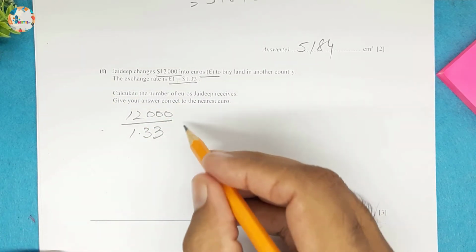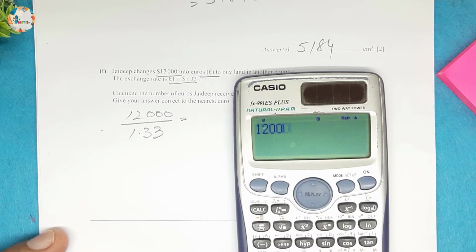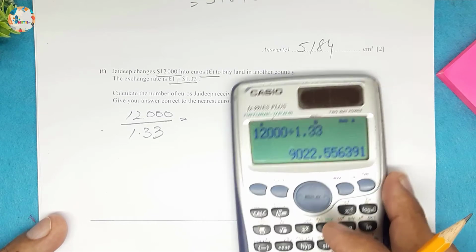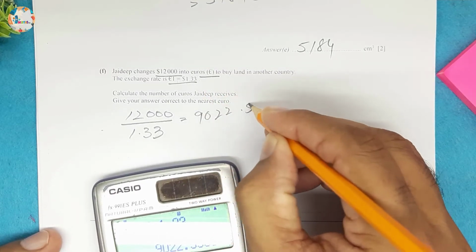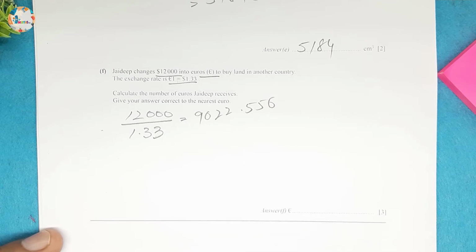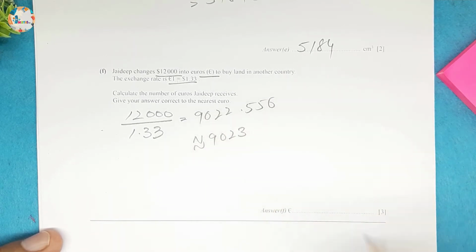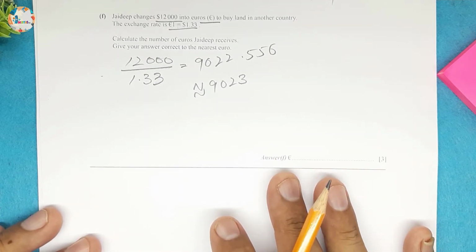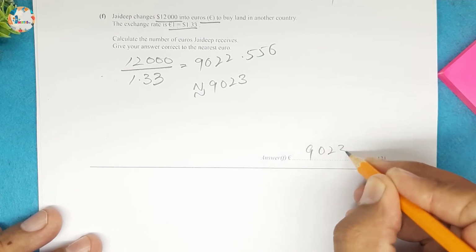So 12000 divided by 1.33 is equal to 9022.556. We can round this to 9023. This will be in euros, so our answer will be 9023 euros.